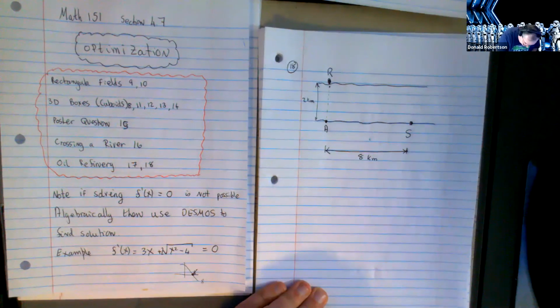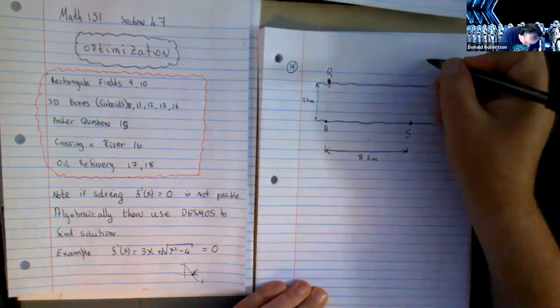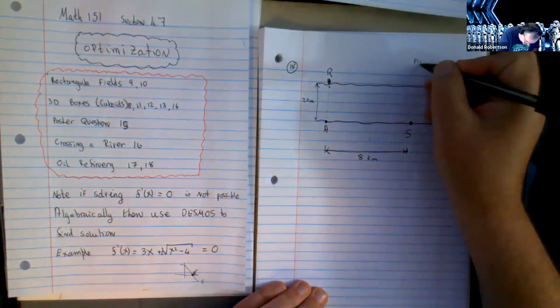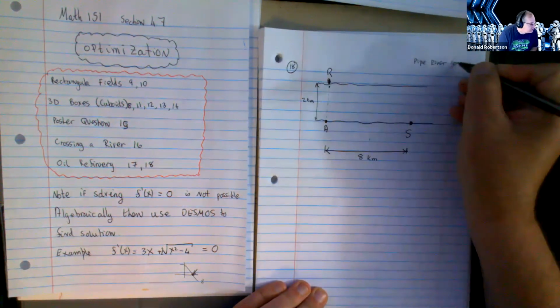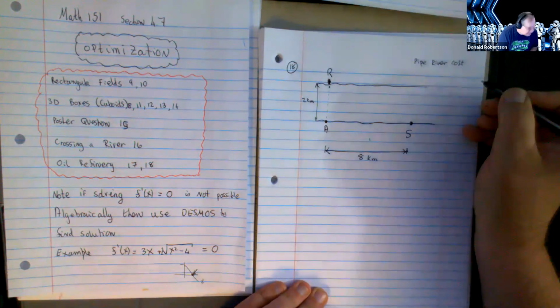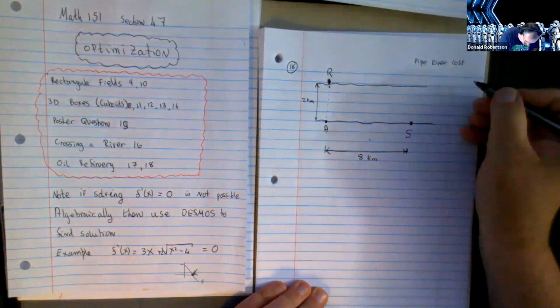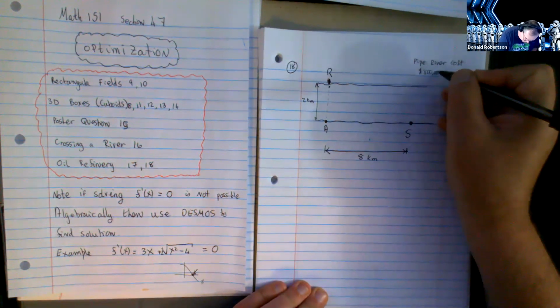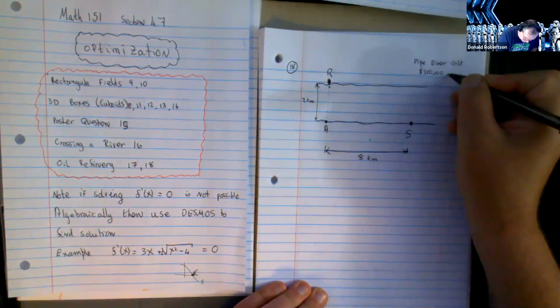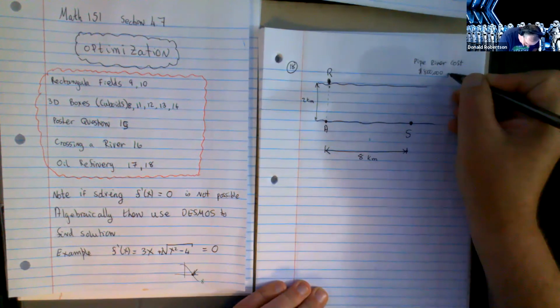And then it tells us that when you lay the pipe in the river, the cost is 800,000 per kilometer. And when you do the pipe on land, it's a lot cheaper.